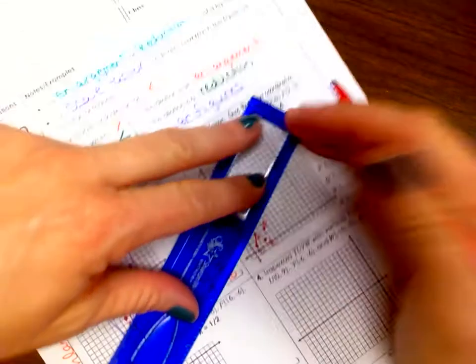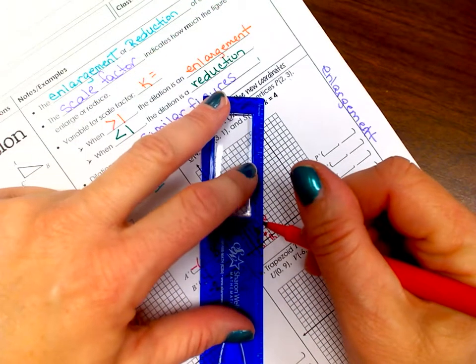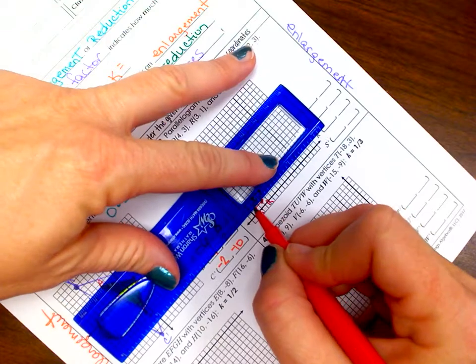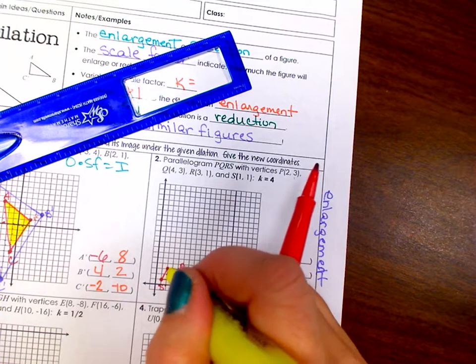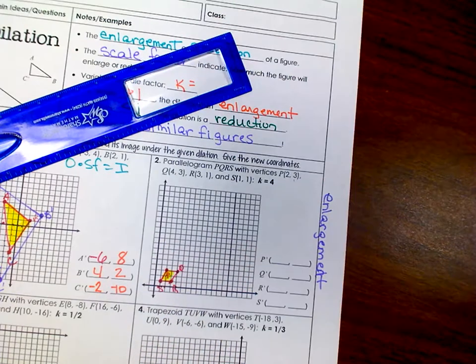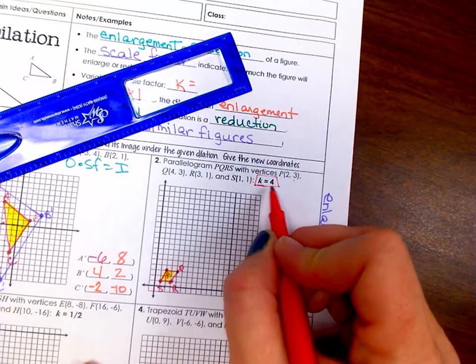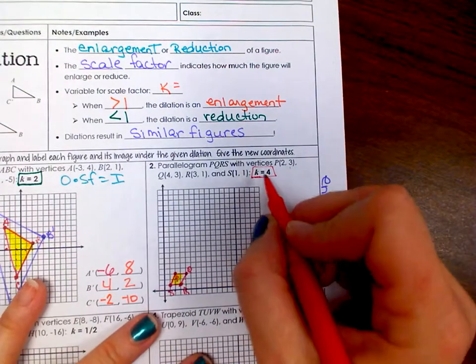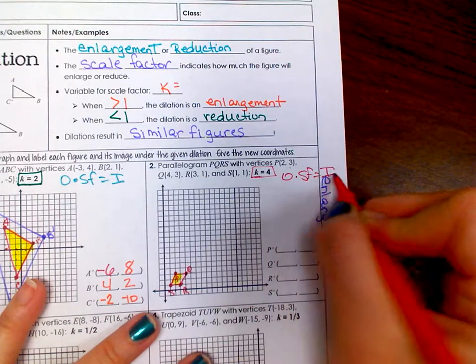We're going to draw lines to each of them, connect them. And then, thank goodness it's an enlargement because this one's pretty small. I want to highlight it so I know this is the original. And since it's a whole number, my scale factor equals 4. So again, original times scale factor equals the new image.